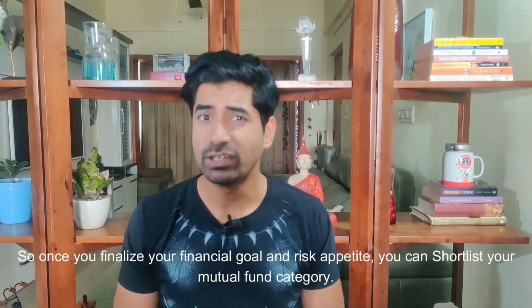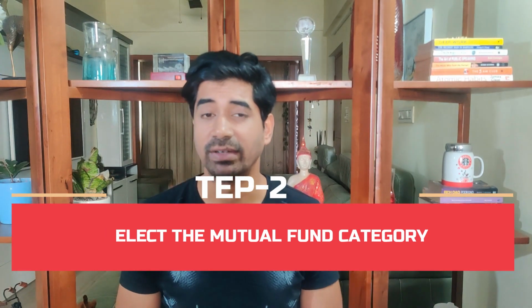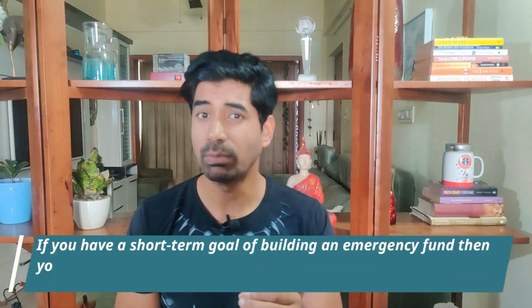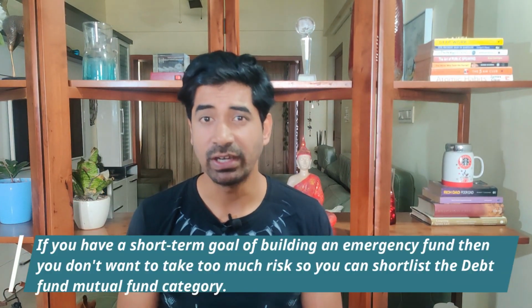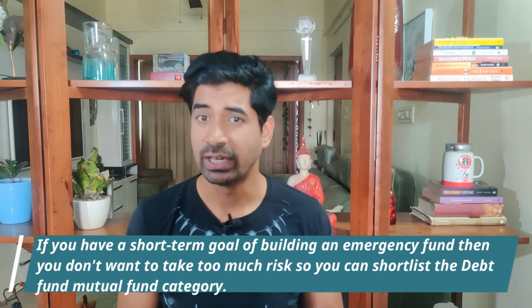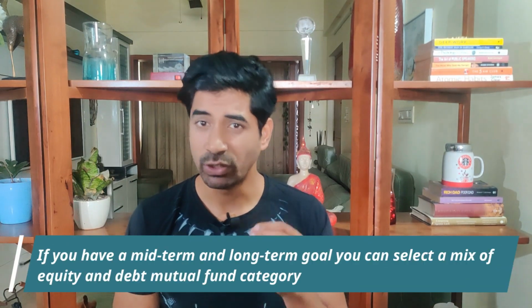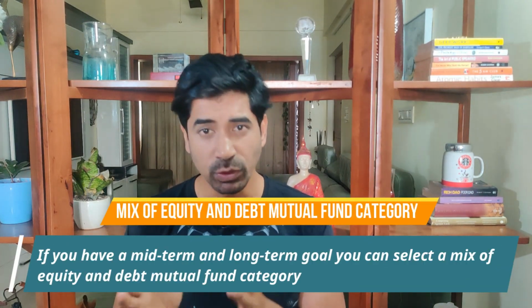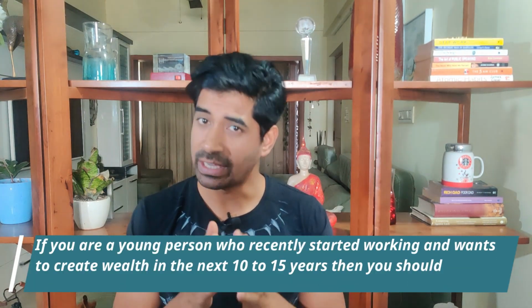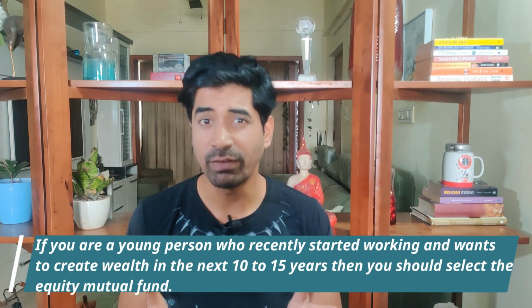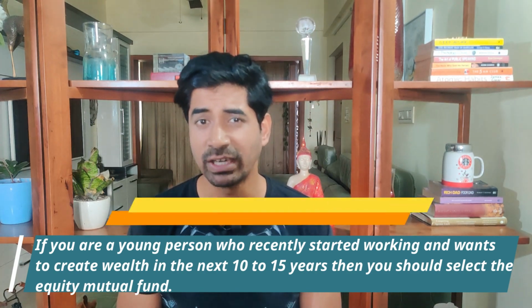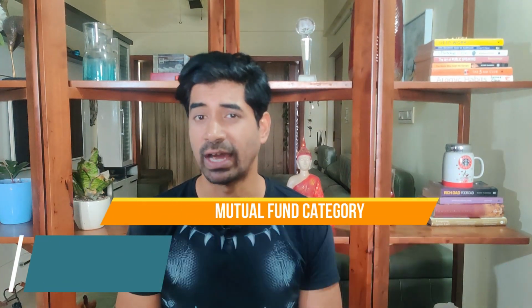So once you finalize your financial goal and risk appetite, you can select the mutual fund category. If you have a short-term goal of creating an emergency fund, then you don't want to take that much risk. In that case, you should shortlist the debt mutual fund category. If you have mid and long-term goals, then you can select a mix of equity and debt mutual fund category. And if you are a young person who has just started working and wants to create wealth in the next 10 to 15 years, then you should select the equity mutual fund category.